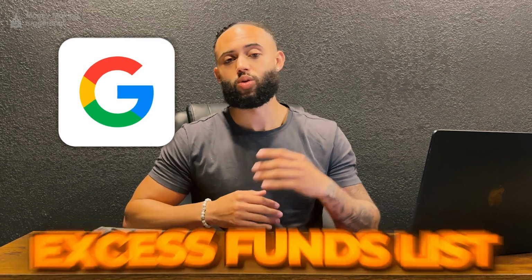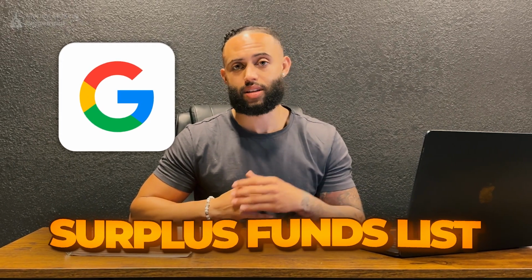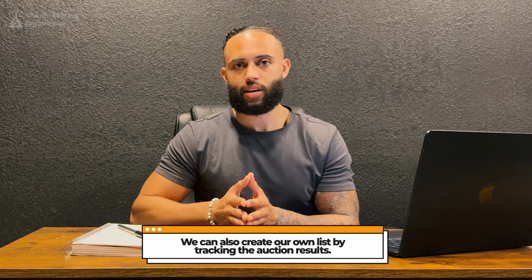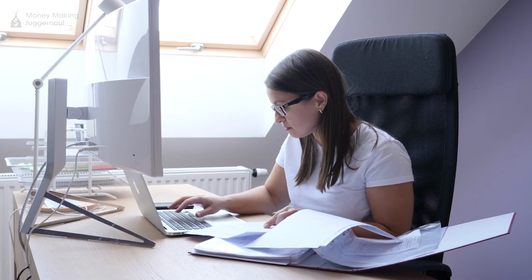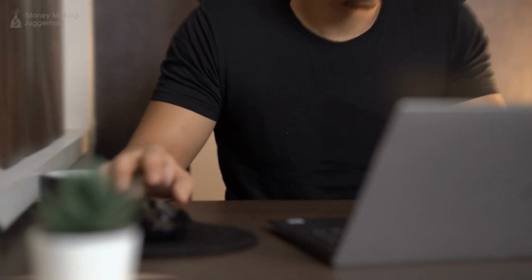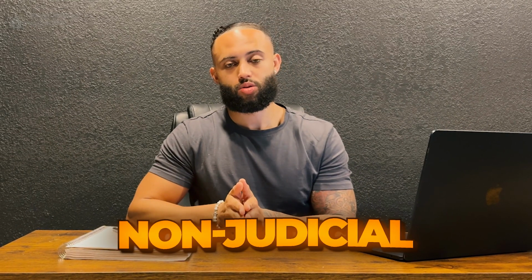Like I said, if we Google excess funds list, surplus funds list, overbid list, you can see that a county might have a list of these claimants that have this money available to them. We can also create our own list. By tracking the auction results, we can identify properties that sell for a higher amount. We're looking for all different types of foreclosure. We have judicial, we have non-judicial mortgage foreclosures, and we also have tax sales.